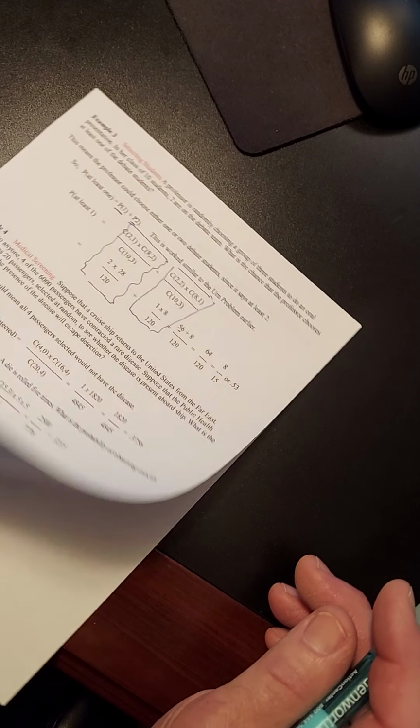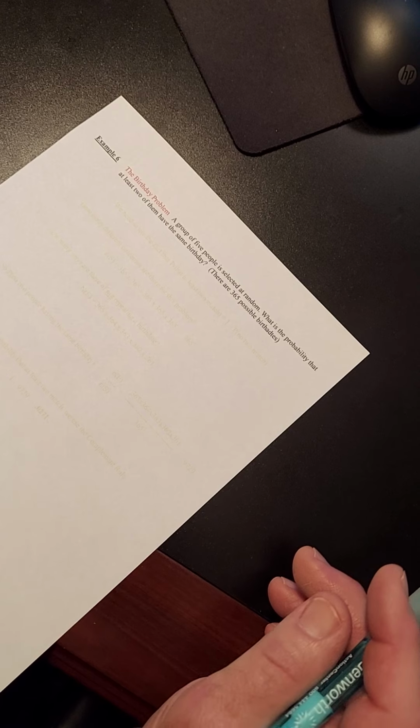Now we're going to use this on the last problem I have. Call this the birthday problem. You've probably been someplace and this topic has come up if you have people there. Okay, a group of 5 people is selected at random. What is the probability that at least 2 of them have the same birthday? And we're considering 365 birthdays in a year. We're not considering leap year or anything like that.